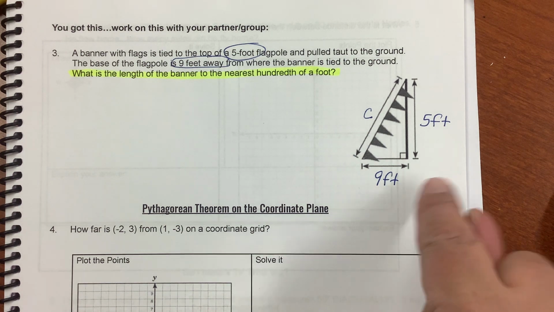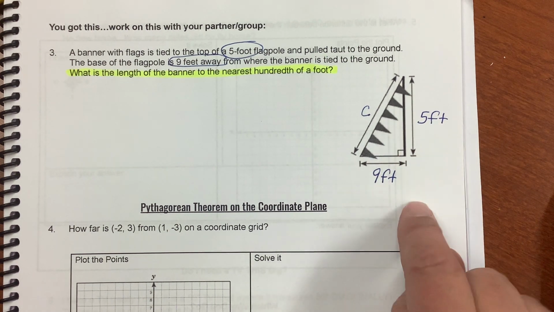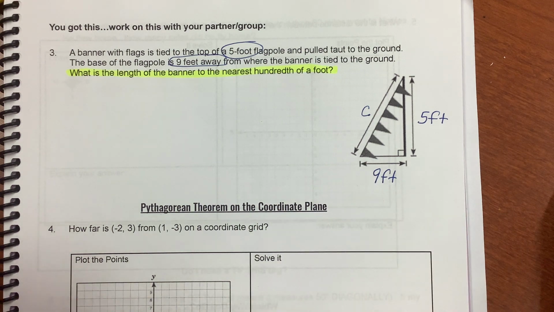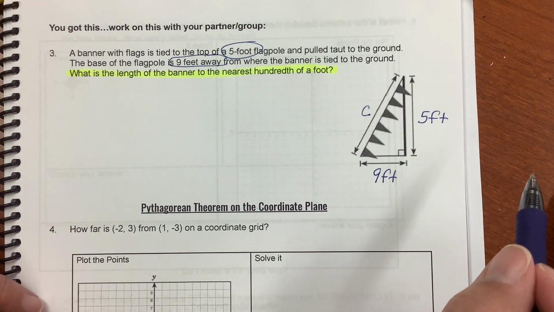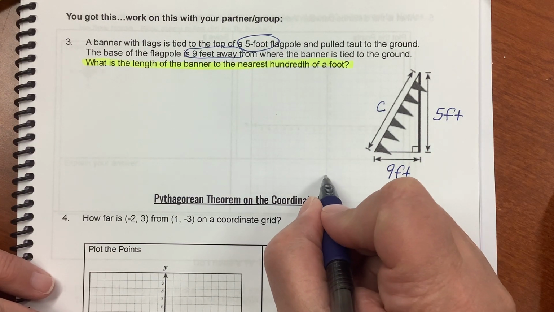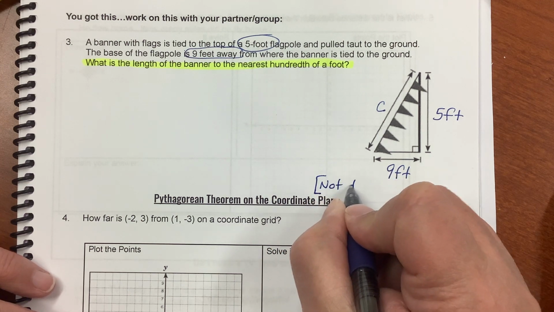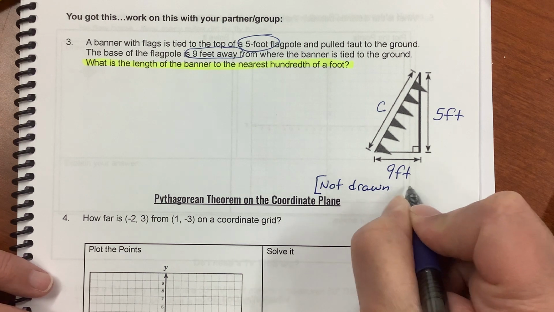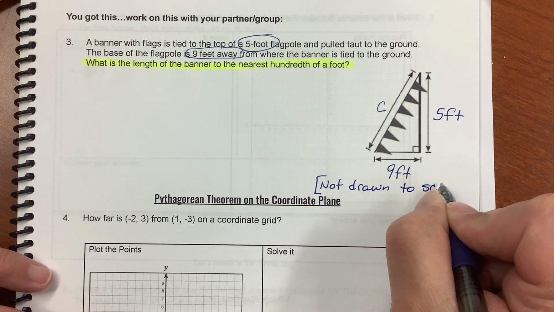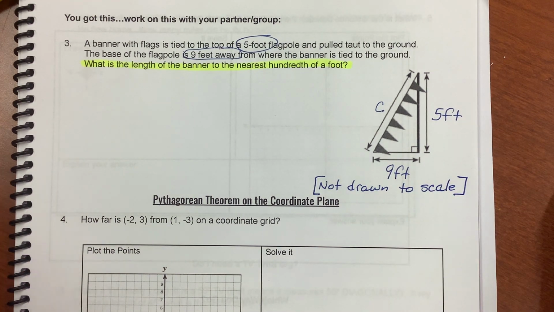So, look at this picture. This little piece is 9 feet. The big piece is 5 feet. Do you remember way back when they told you when your numbers don't match your picture, what it was called? Think about that. Do you remember it? Yeah. Not drawn to scale. And this is definitely not drawn to scale. And it goes in those sort of brackets, not drawn to scale. You'll see that a lot on exams.